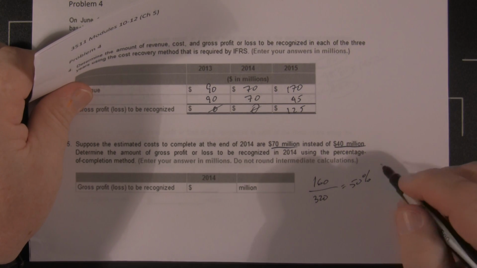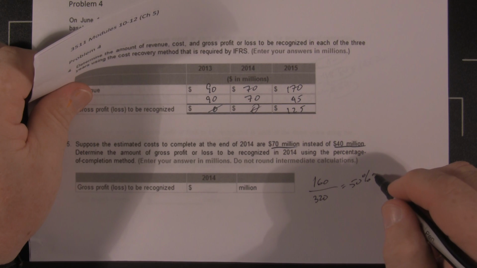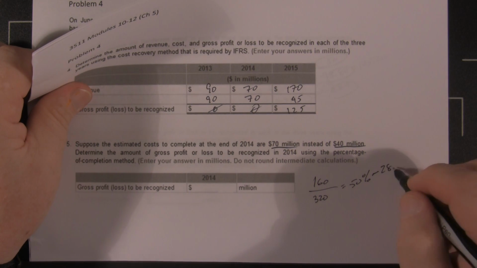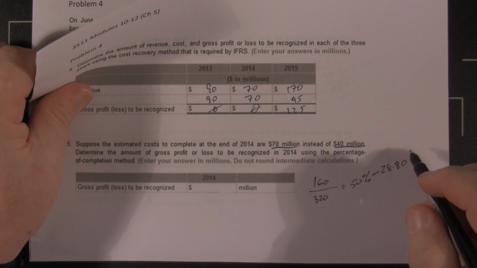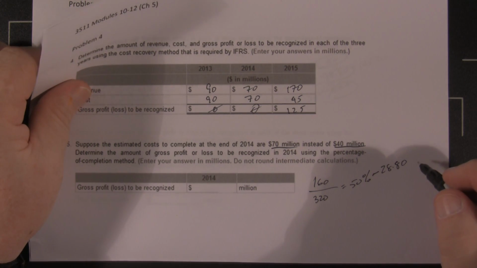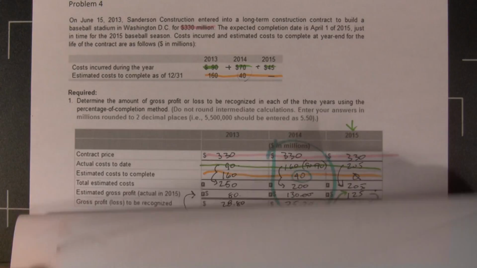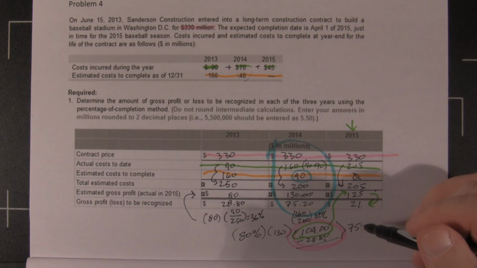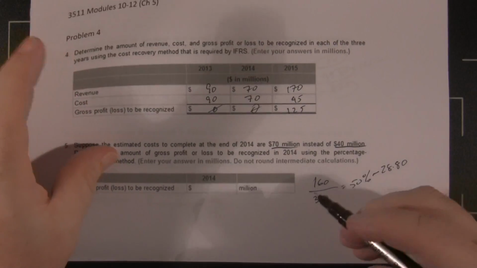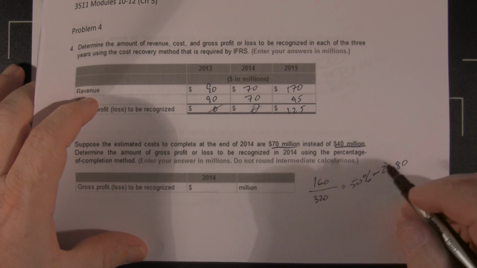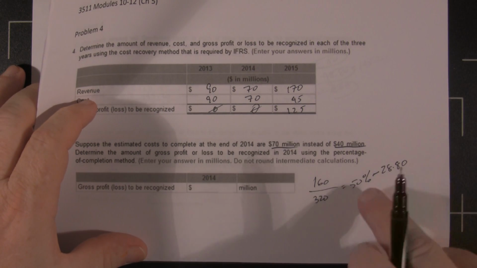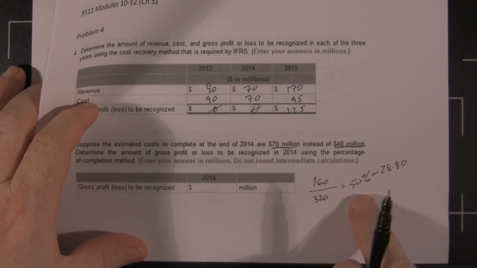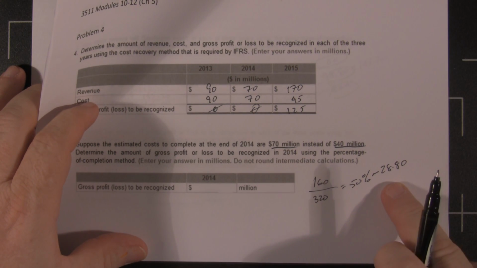Okay, we've already recognized 28.8 from last year. So when you do that, you have to subtract it out. We take 50% minus the 28.8 from last year.